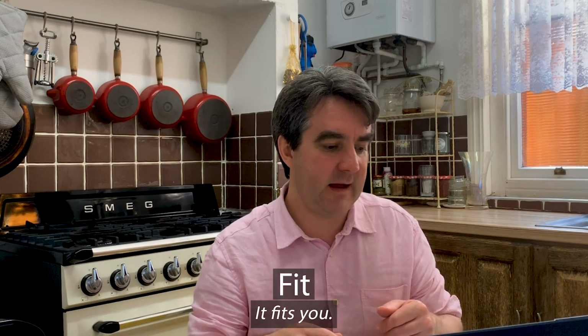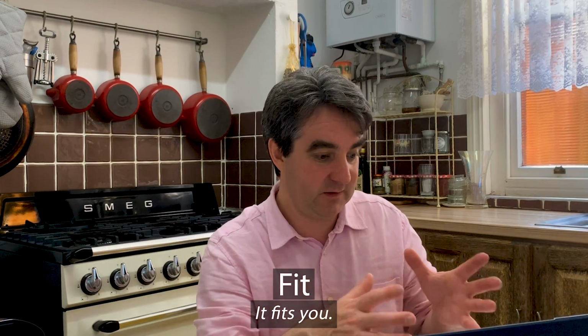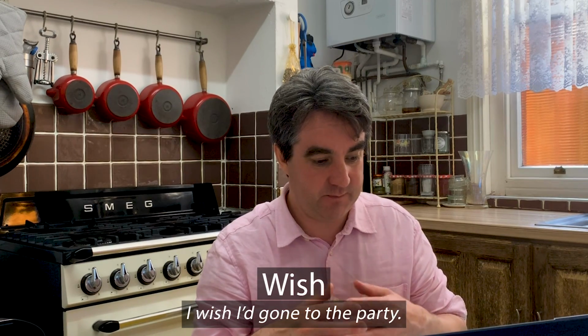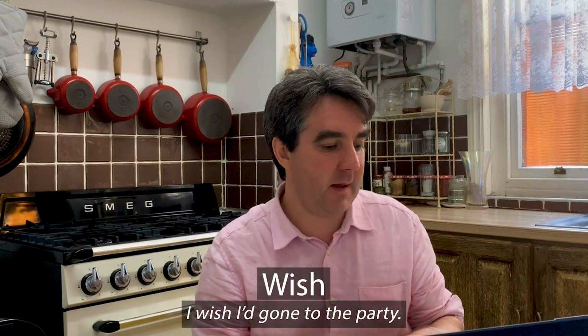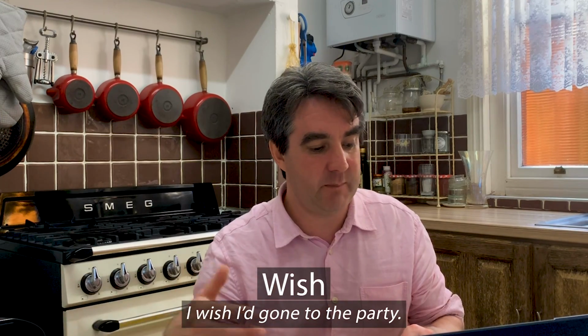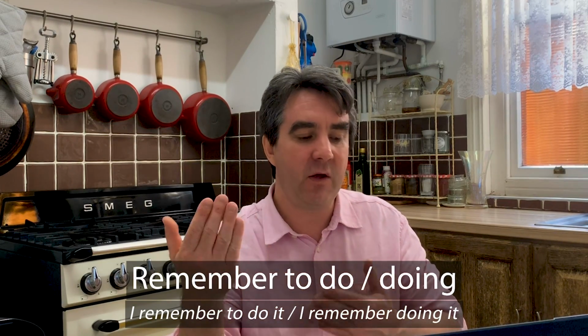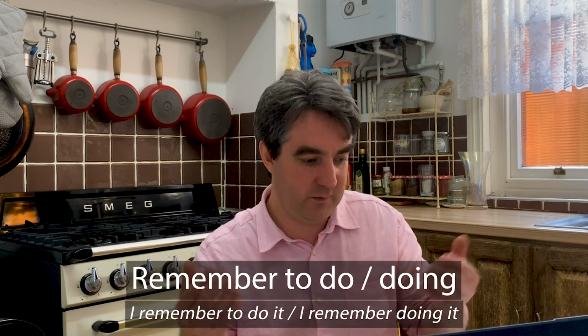The fifth language item that I had to look at was fit, and it's used as a verb, and so it fits you, okay? And the sixth was wish as a verb. So I wish I had gone to the party. The final language that I had to analyse was remember to do and remember doing, okay, and comparing the differences between the two.